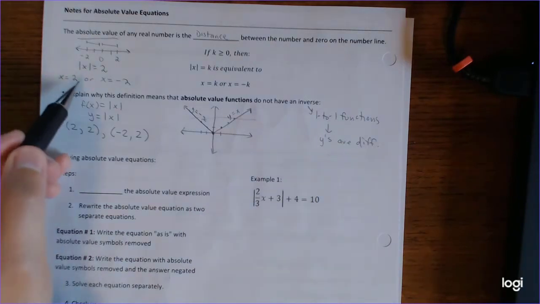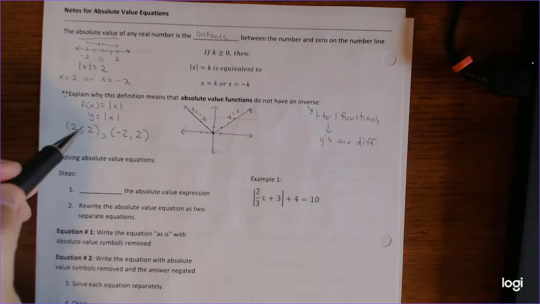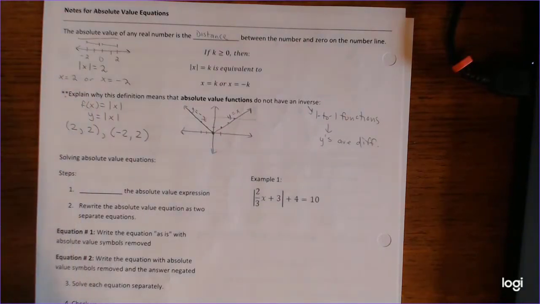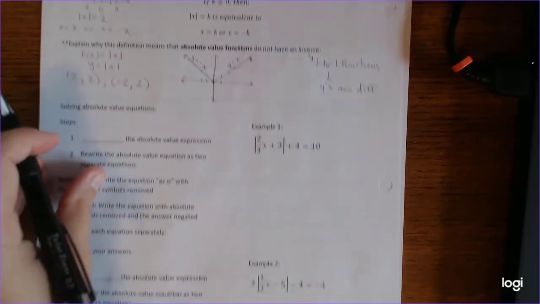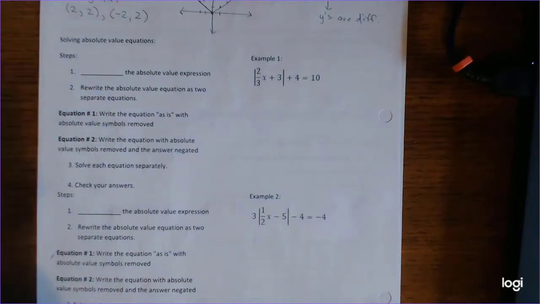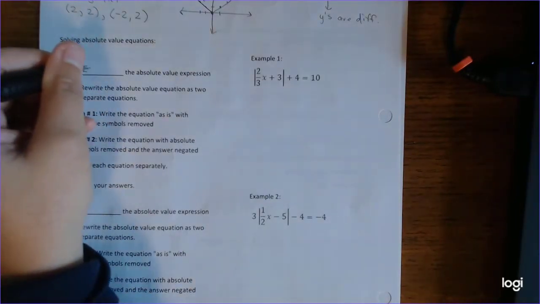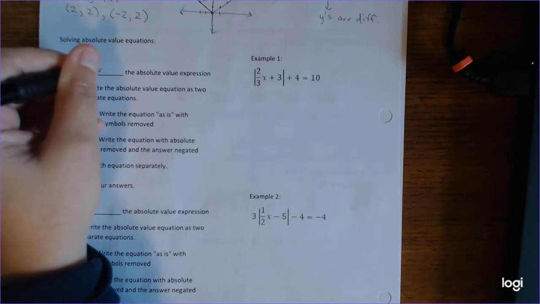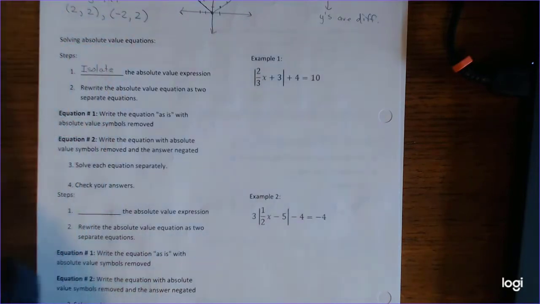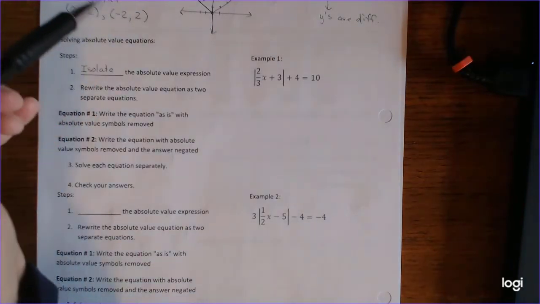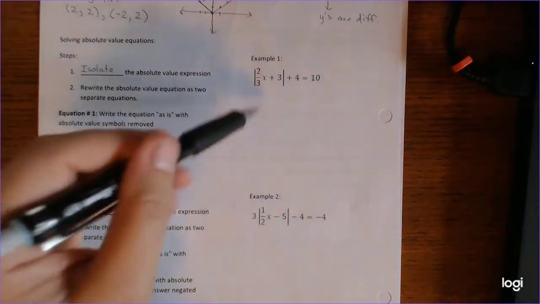But we're going to use this idea about the positive and negative condition to solve absolute value equations. So I have here some steps. First thing you want to do when you're solving an absolute value equation is isolate the absolute value expression. So the definition of absolute value, you can't apply it until it's all alone.